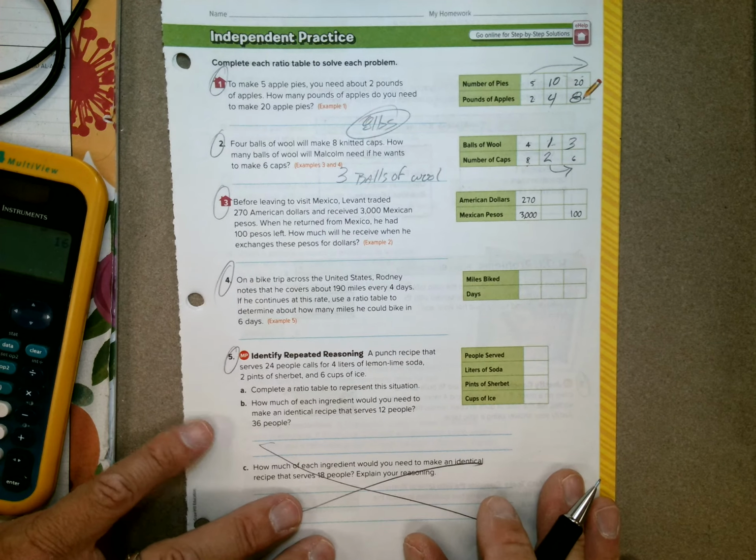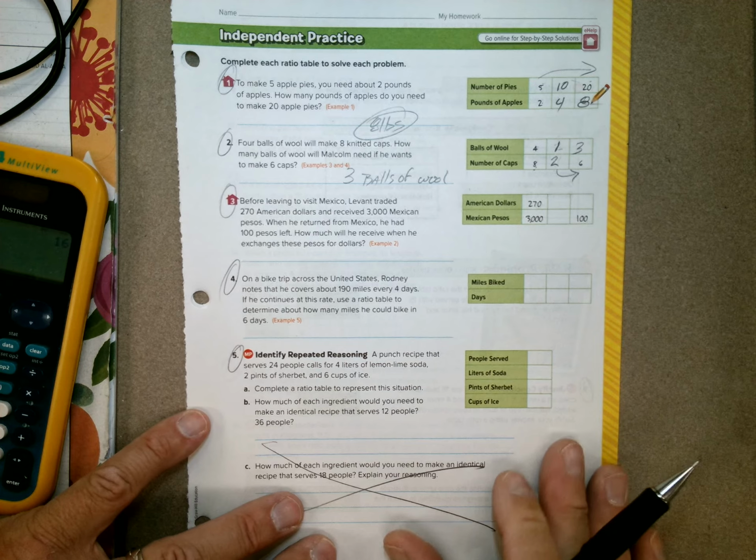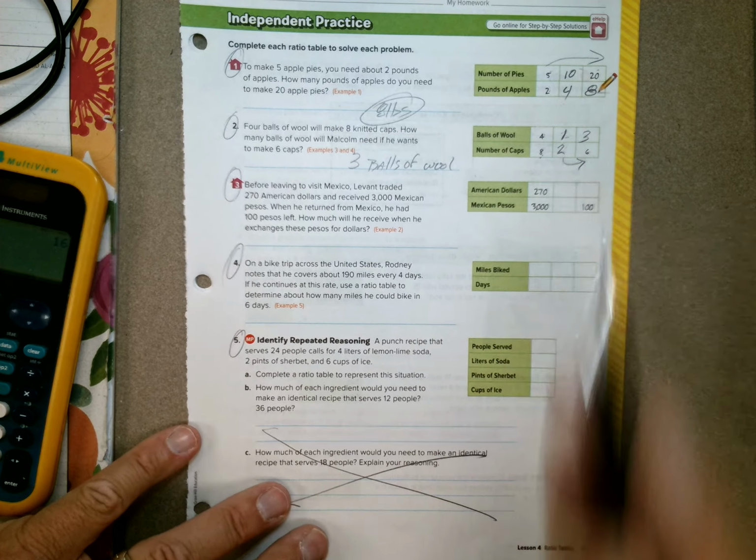So you're seeing what we're getting into. It's trial and error at times, but also it's just common knowledge of multiplication facts.